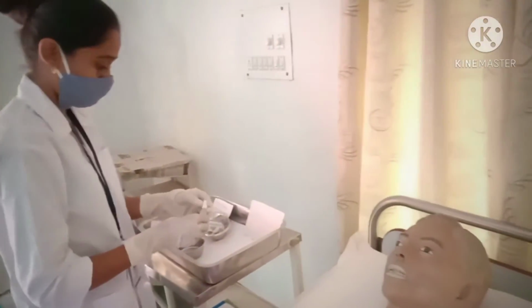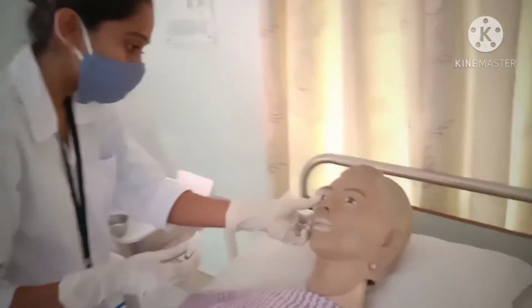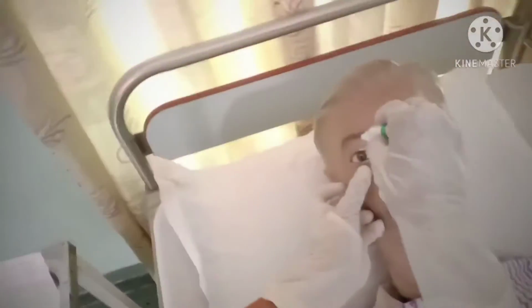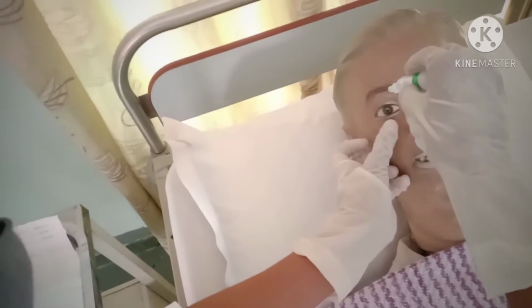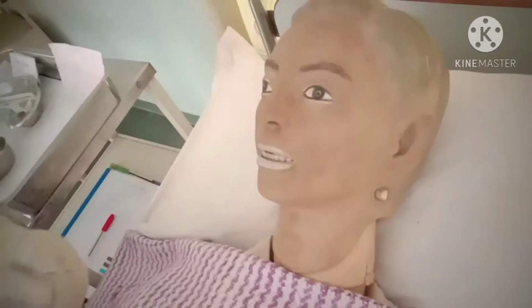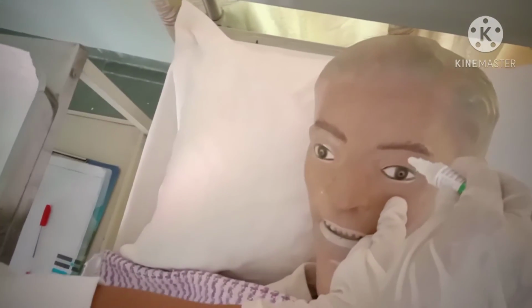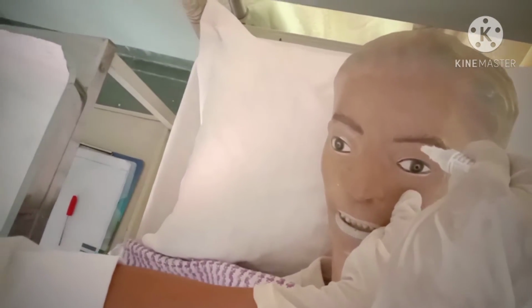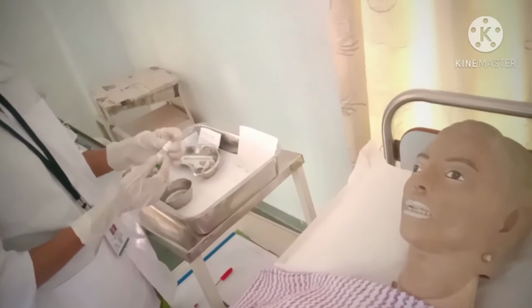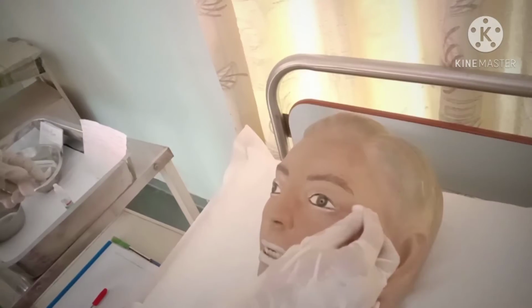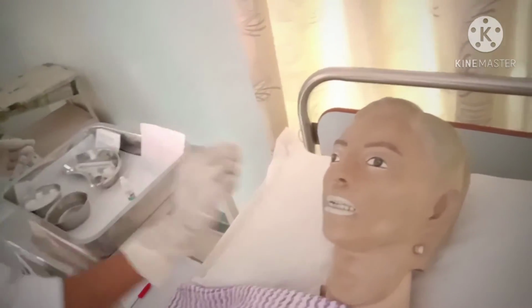Now, take the medicine or eye drops and instruct the client to look up at the ceiling. Then, expose the lower conjunctival sac by placing the thumb or finger of your non-dominant hand. Then, instill the correct number of drops into the lower conjunctiva, holding it 1 to 2 cm above the eye. Now, take the cotton ball and wipe off the excess ointment or drug from the eyelashes after the instillation of the drops.